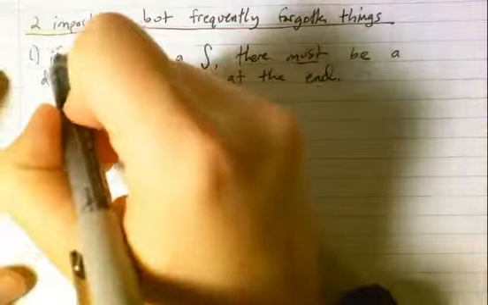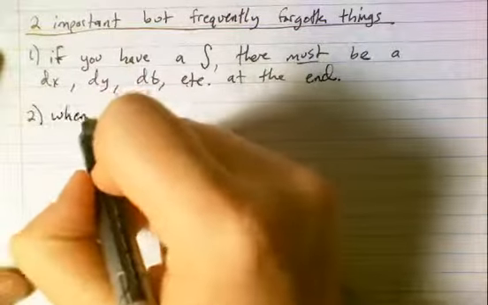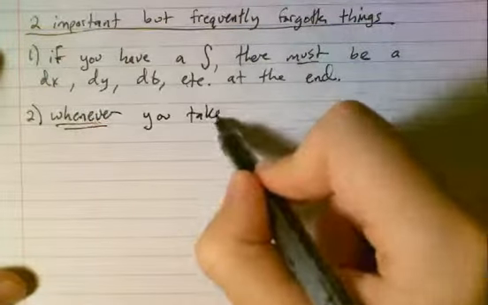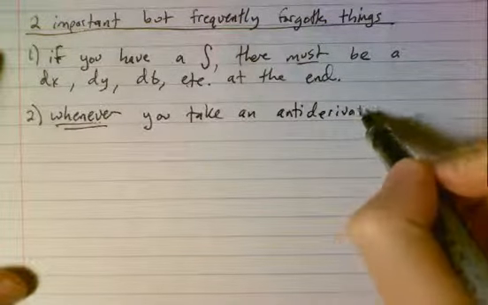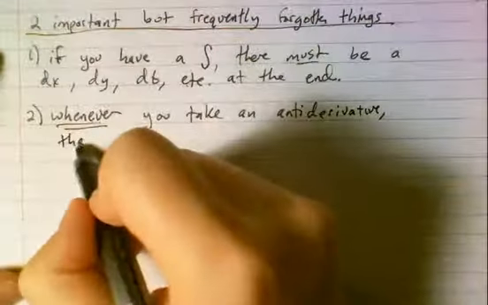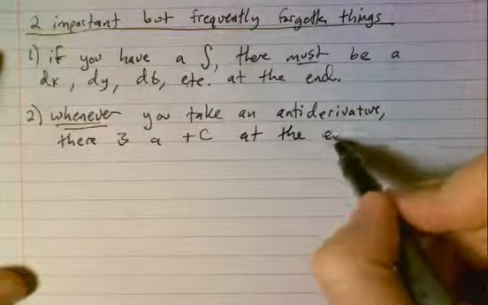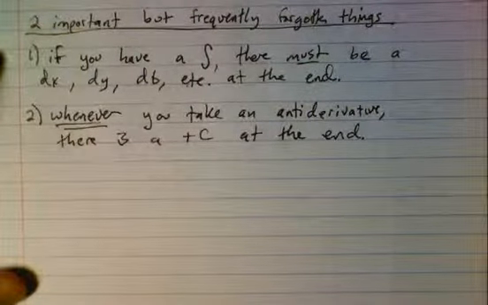Very frequent to forget. It's not such a big deal with the level of calculus that we work with in this class, but when you do multivariable calculus, it really matters what your variable is. Also, whenever you take an antiderivative, there is a plus c at the end. This is probably the most frequently forgotten thing.